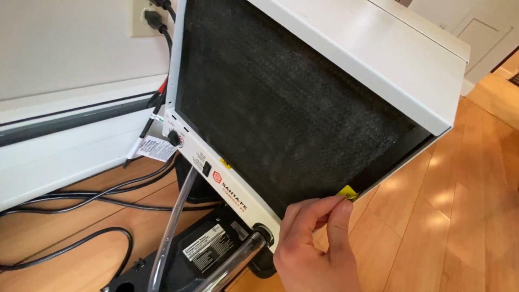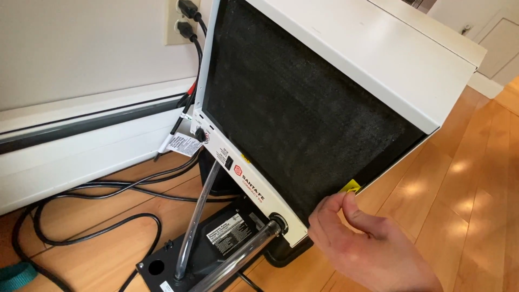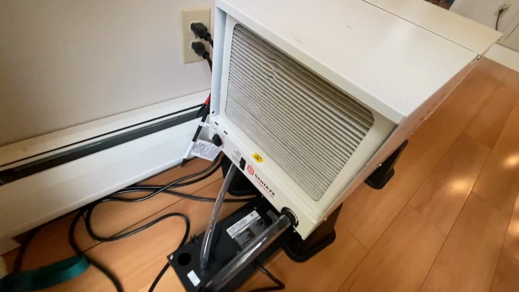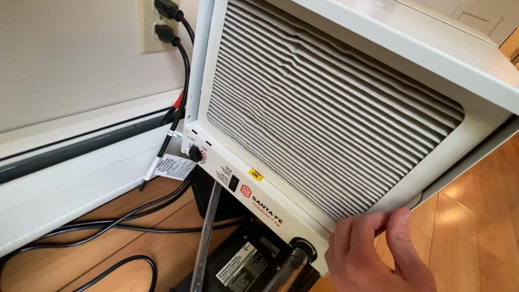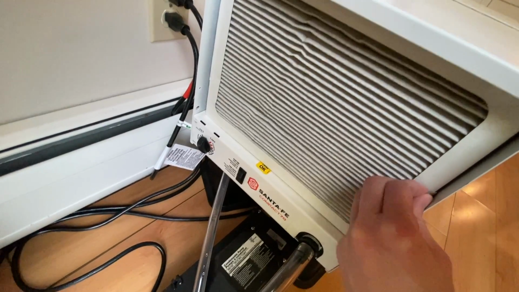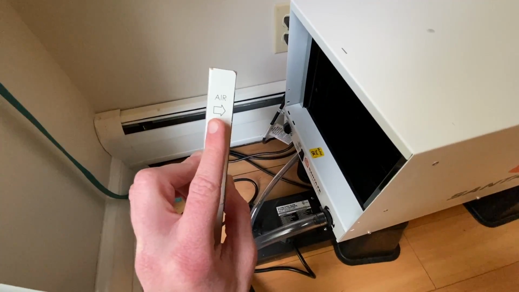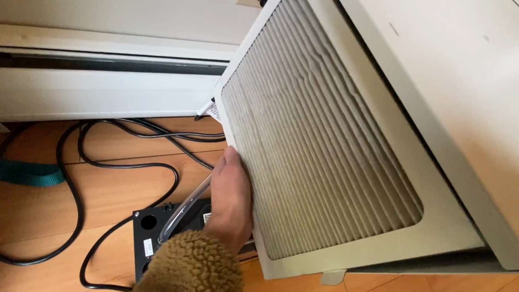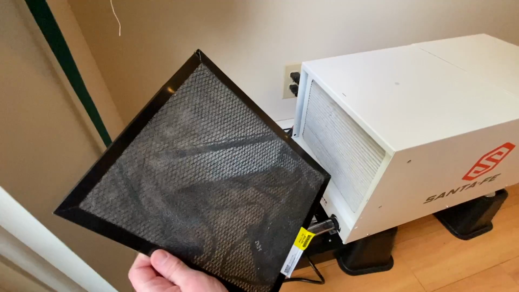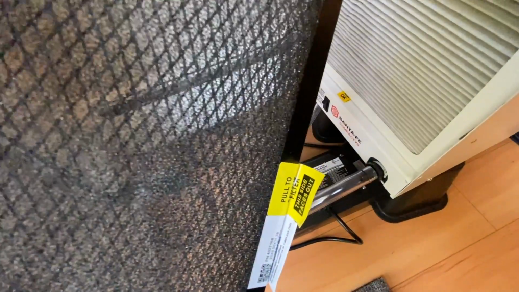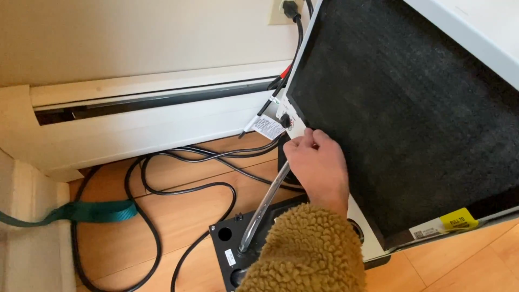To change the filters, take the pre-filter out by pulling this tab. And take the MERV 13 filter out by pulling this tab. To put the filter back in, have the airflow arrow pointing into the machine, and then just place it right in. To put the pre-filter back in, follow the tabs, this side faces out, and then just pop it back in.